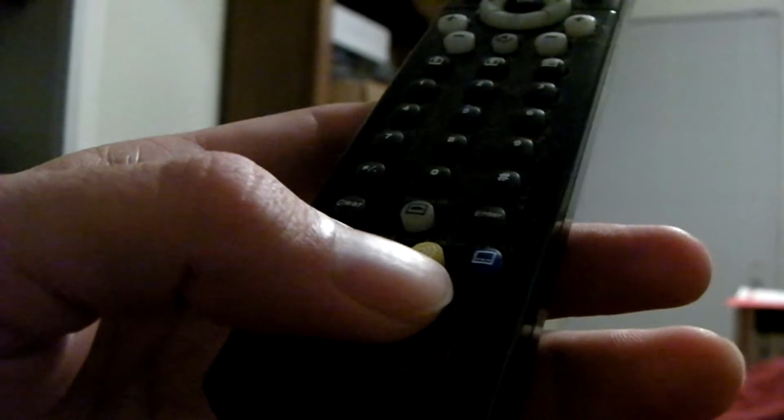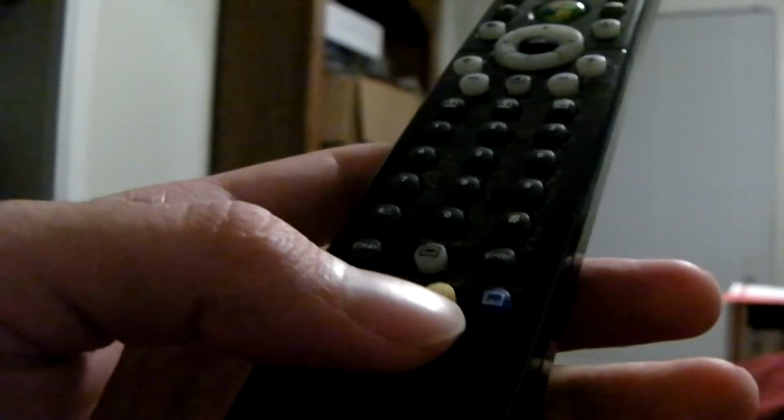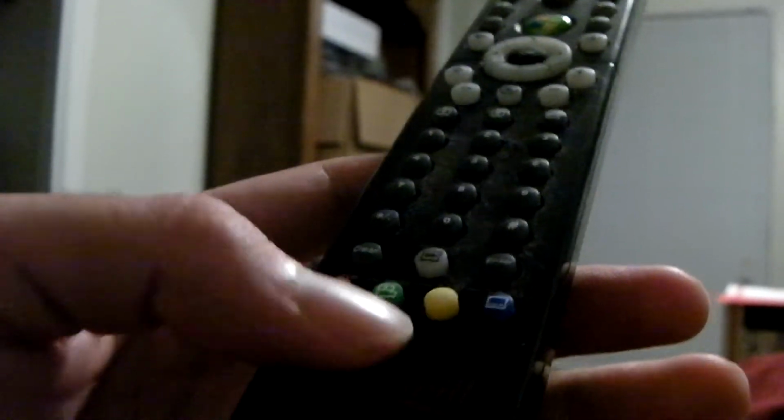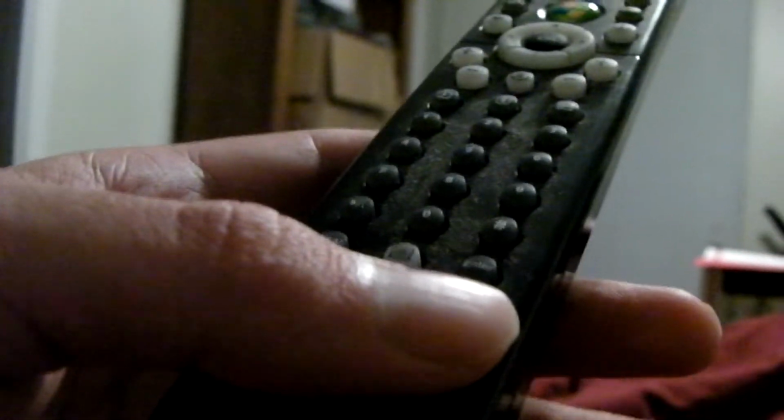Now, right now I'm running Classic Shell on this, but I may consider trying Windows 10 tablet mode to see if the remote control will work with that. That'd be something for later. And last but not least, the rightmost button brings up task view.